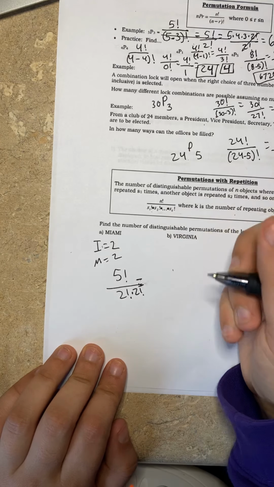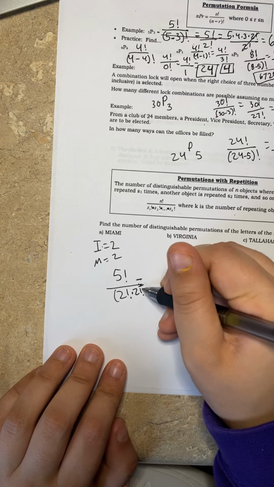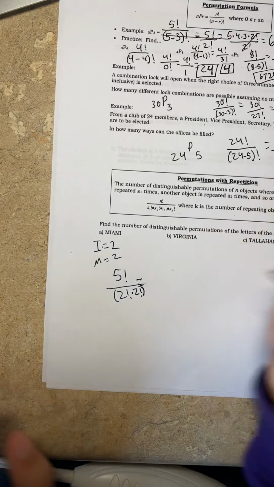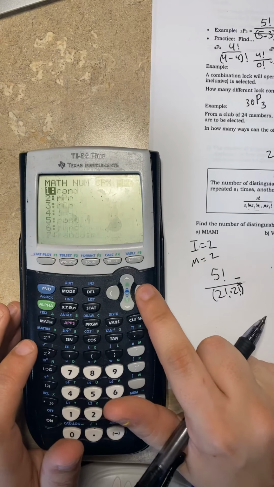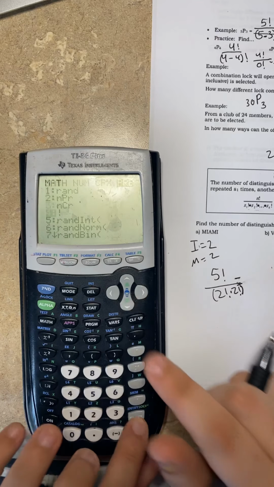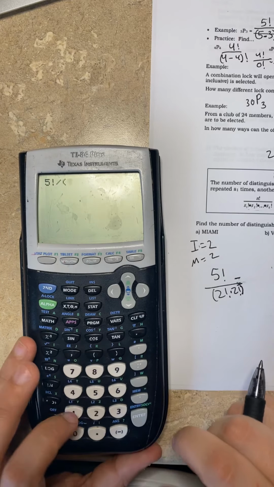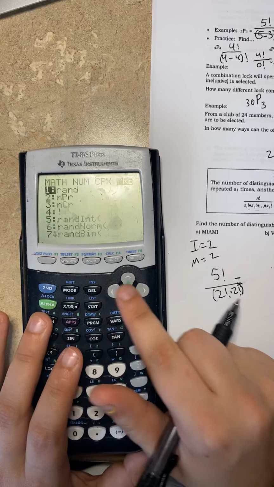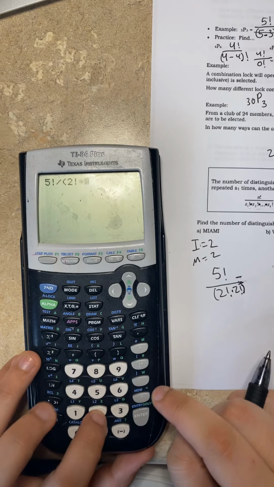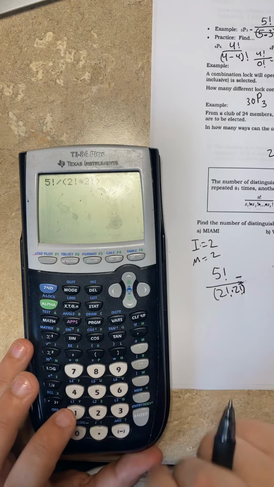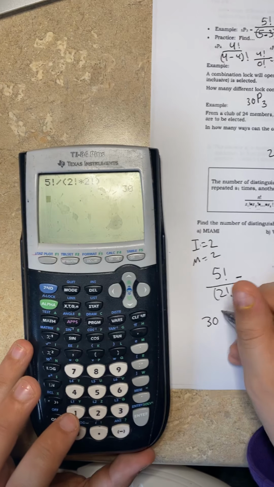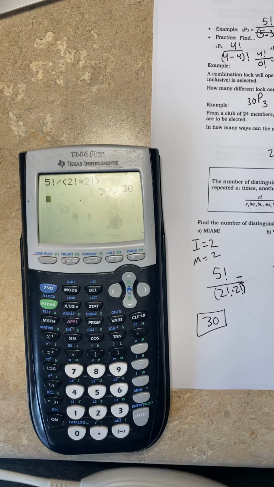My bad. So the way you type this in the calculator is you have to put everything that's in the bottom in parentheses. So you have to do 5 factorial divided by parentheses 2 factorial times 2 factorial. There we go. And that gives me 30 different possibilities of rearranging Miami.